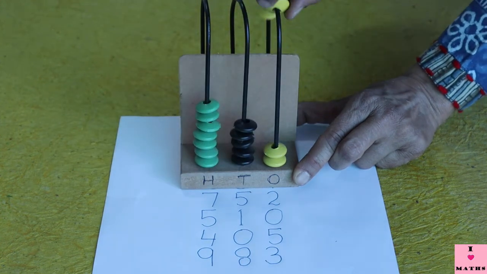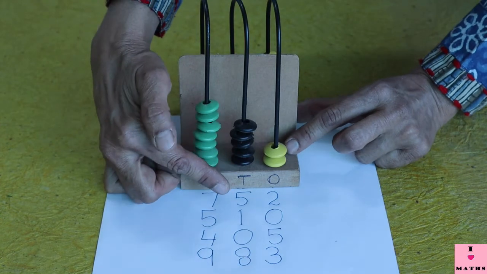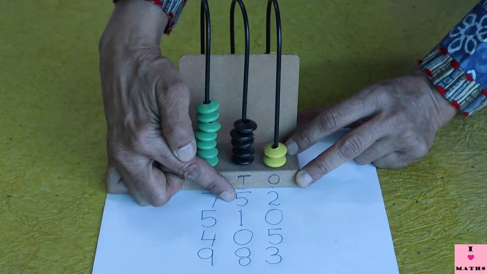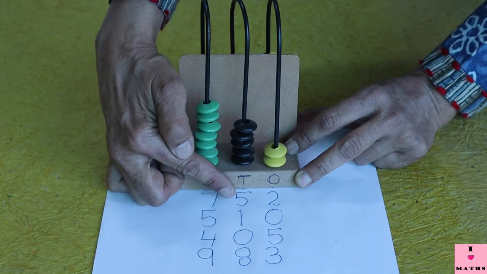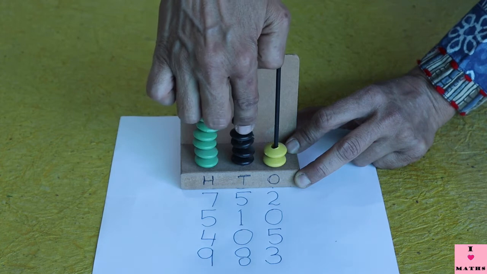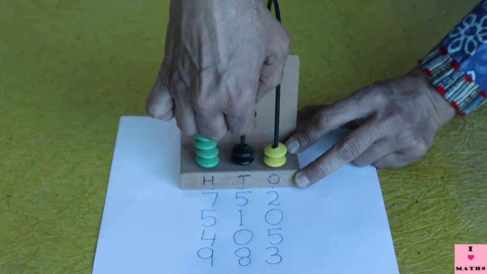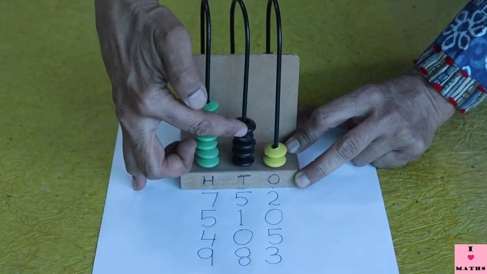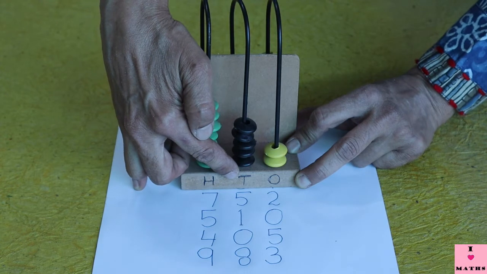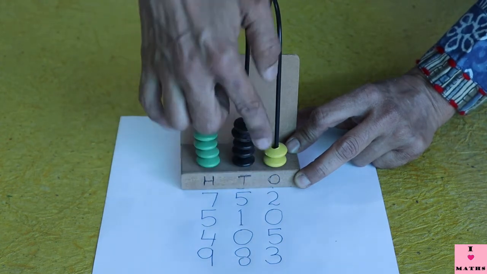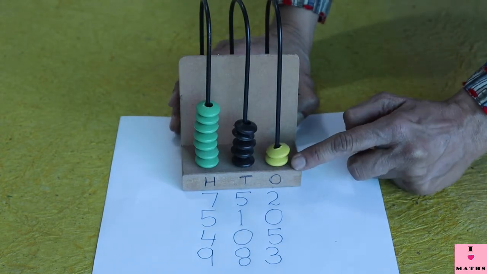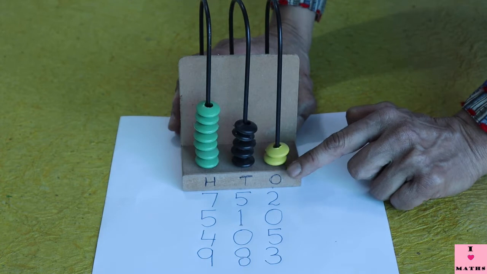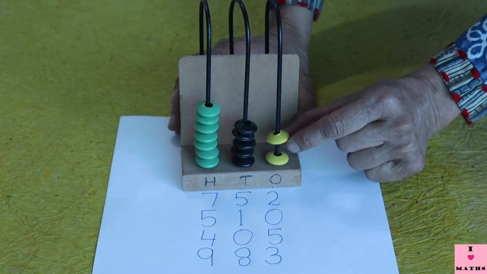Now 52. Let me first have only 2 beads here. Now the place of 5 is again tens. So the place value of 5 will be 50 because every bead in tens place represents 10. 10, 20, 30, 40, 50. So the place value of 5 is 50 and the place of 5 is tens place. Now in 752, 2 is at ones place. This is ones place. So the place of 2 is ones place and the place value is 2 ones or 2.